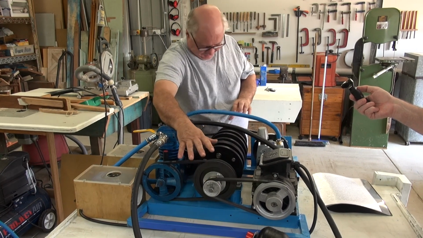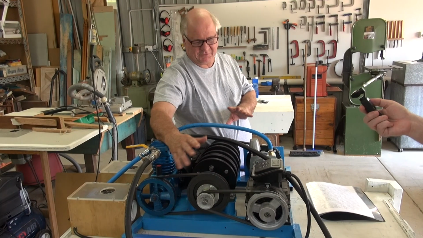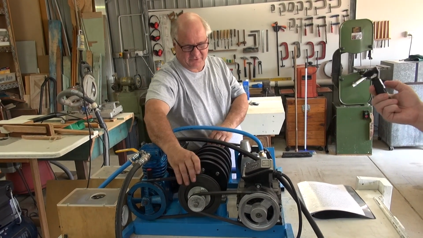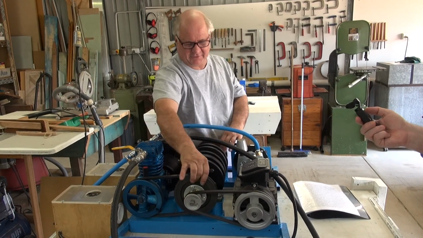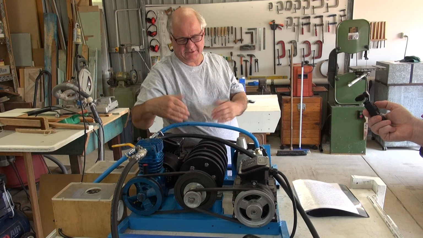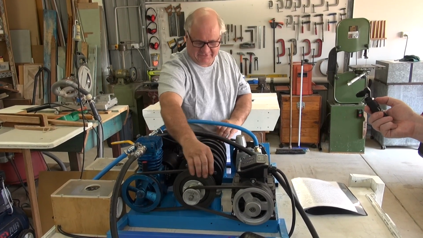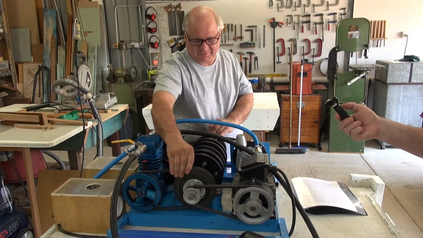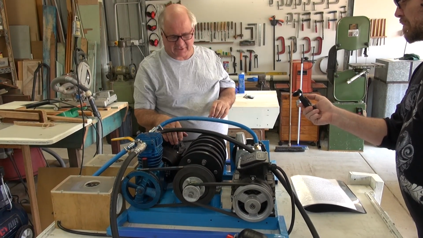But what it allows you to do, because you've got two inputs, is when you're taking off you can have both motors running, giving you the maximum amount of power on your propeller, and then when you get up to cruising speed you could switch one of your motors off. I don't know how practical that might be, but that's one of the possible applications.